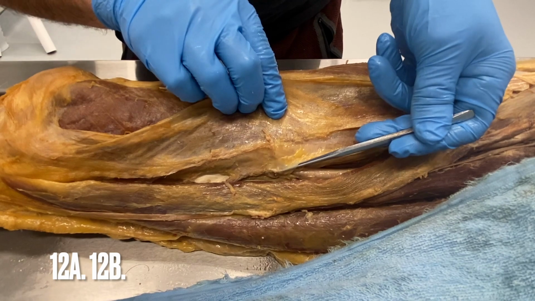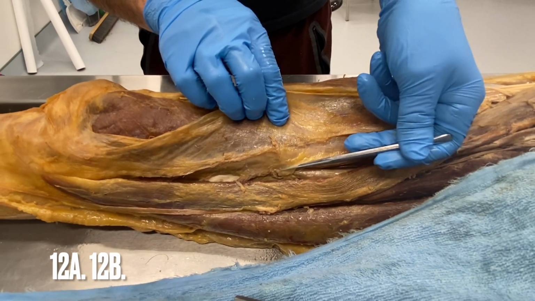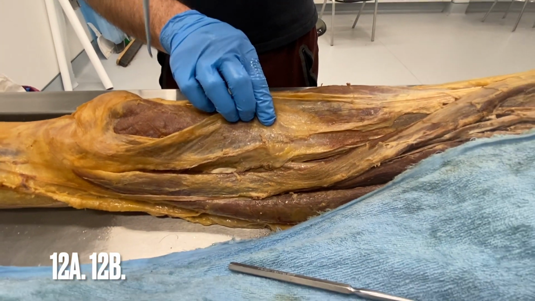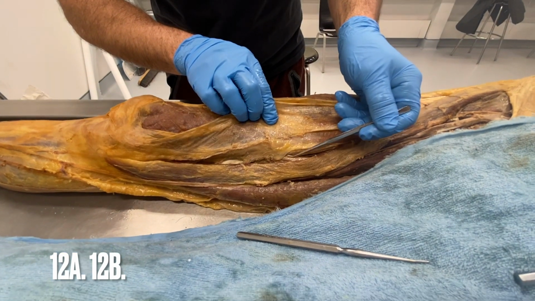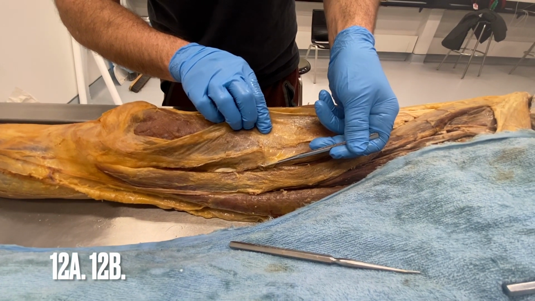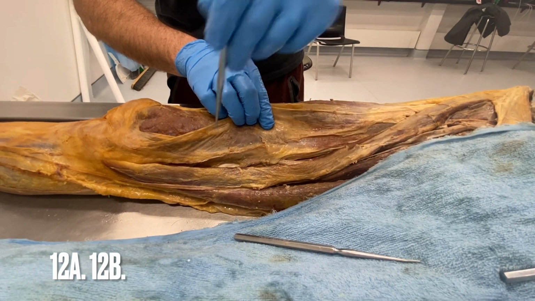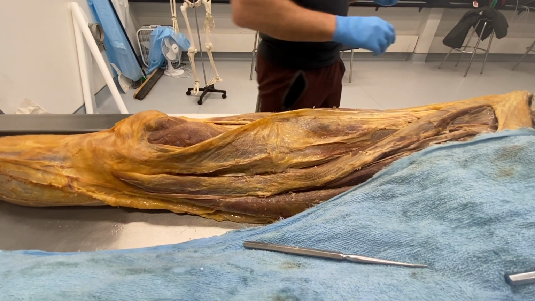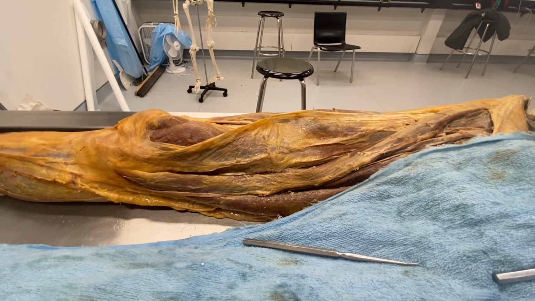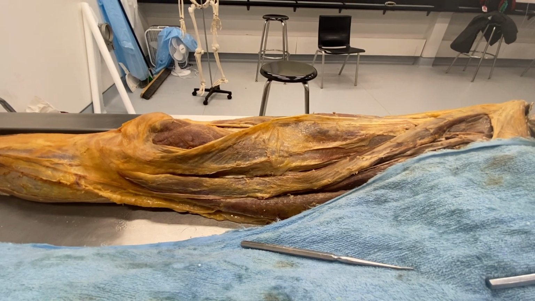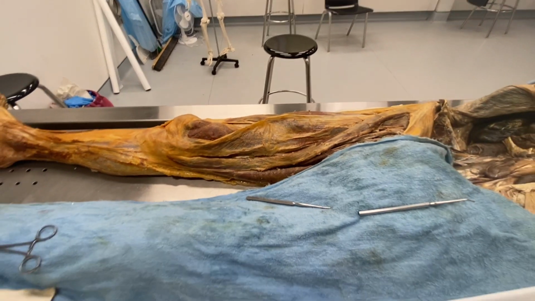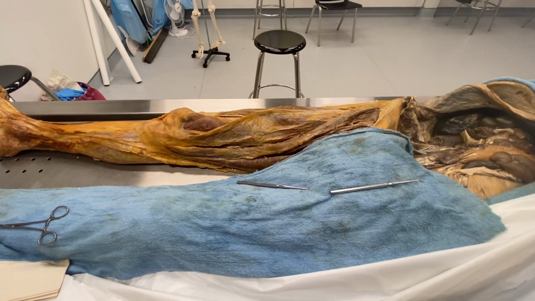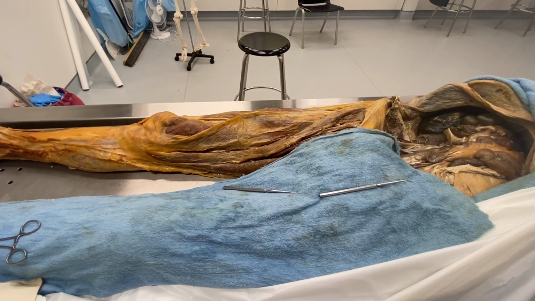And I want to know what the name of this pocket is here and what the name of it is when we exit on the other side. All right, so the name of this pocket that we can see the probe going into here, and then the name of that pocket as it exits on the posterior side. All right, both of those for number 12. All right.